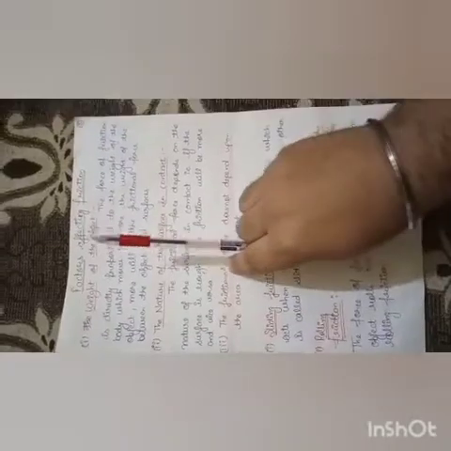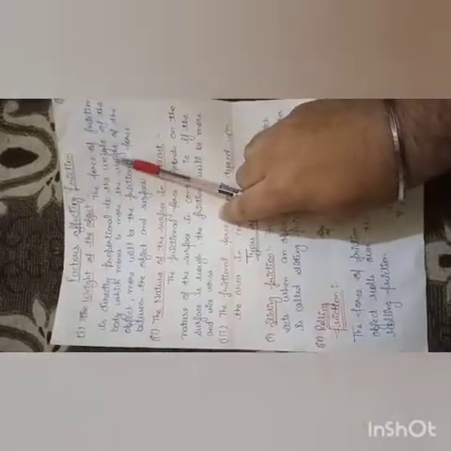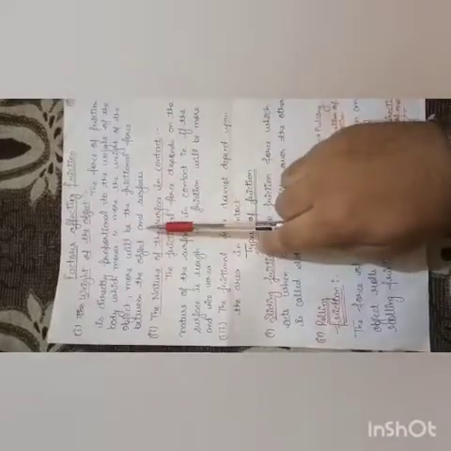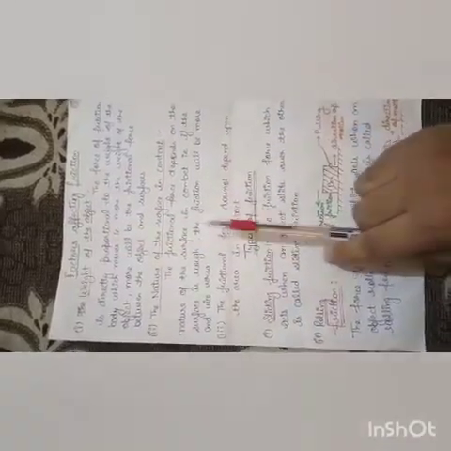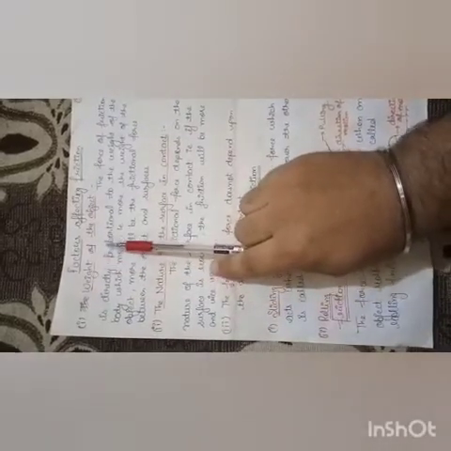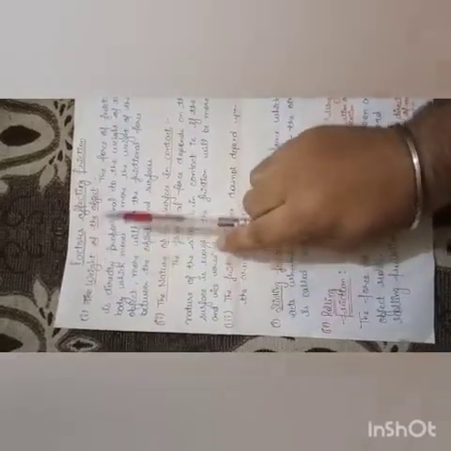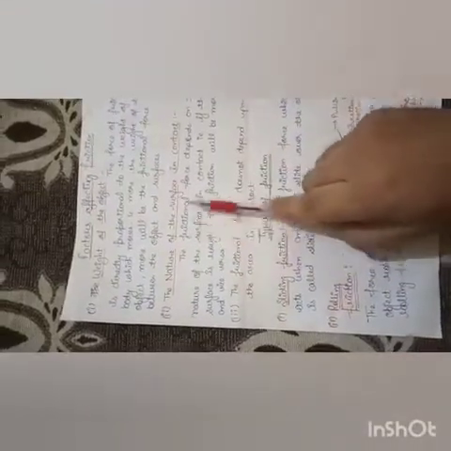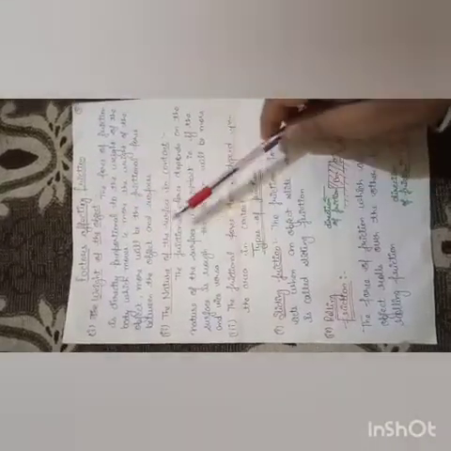Now, factors affecting the friction. There are mainly two factors which affect friction, but a third is also there, and we will study about them. The very first factor on which friction depends is the weight of the object. The more the weight of the object, the more is the frictional force applied by the surface on that object.